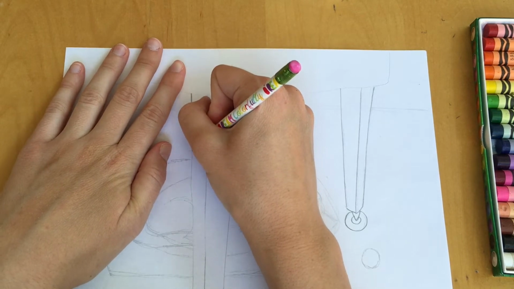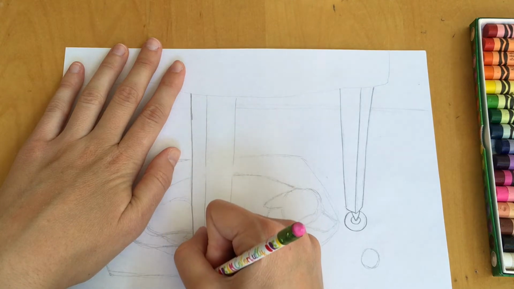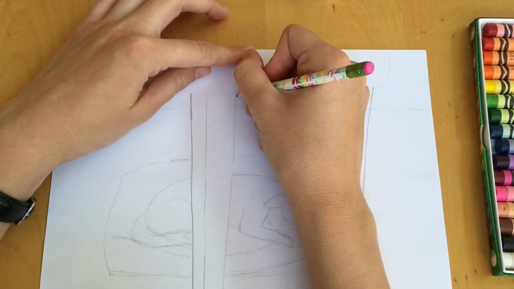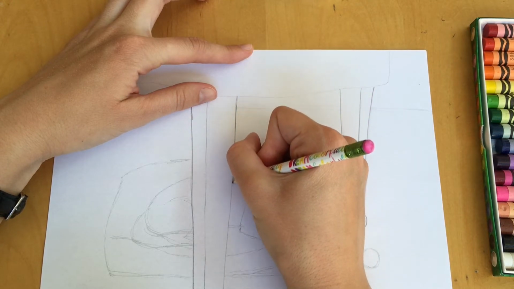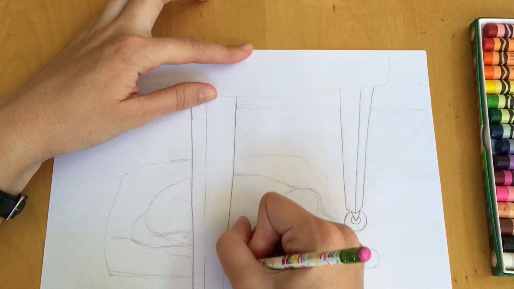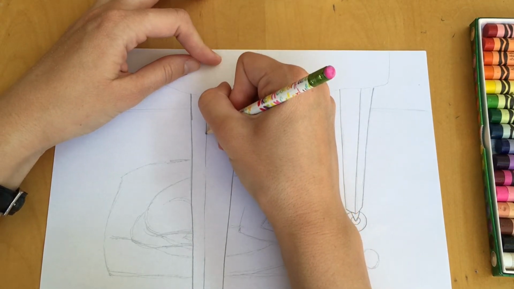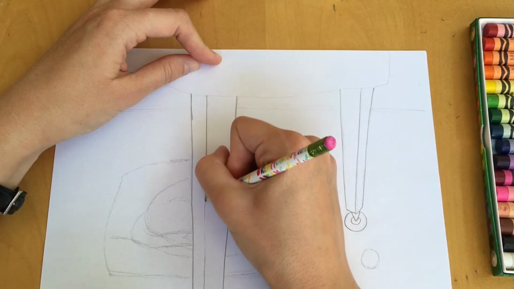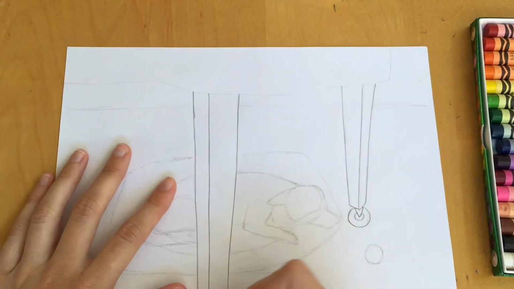And now for this one. And I'm thinking about how I'm going to create the visual texture, the implied texture of this piano. Very shiny and smooth. Different pianos have different textures, of course.